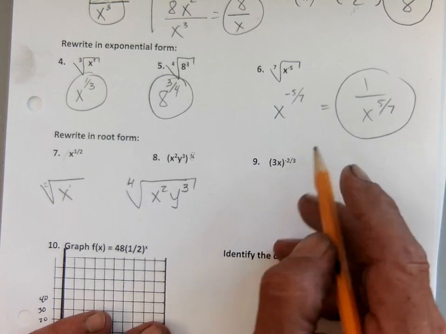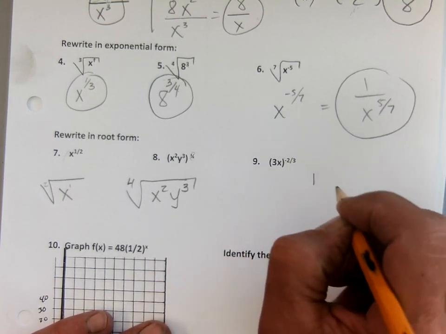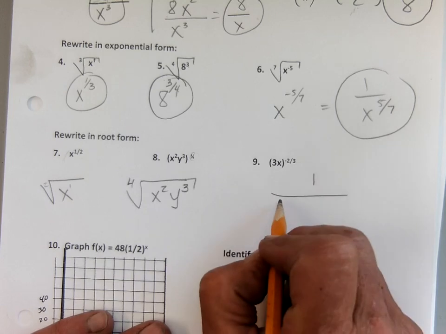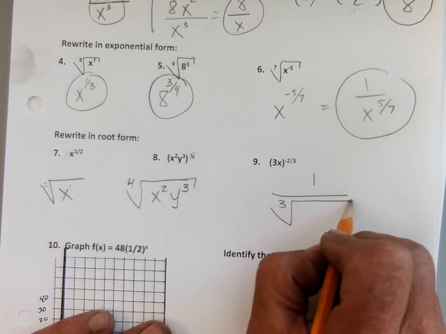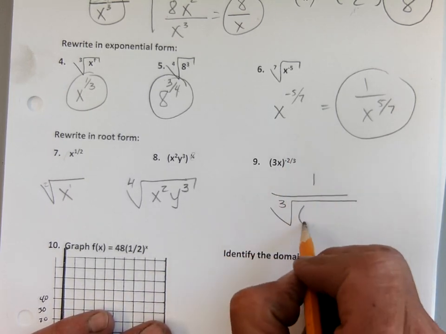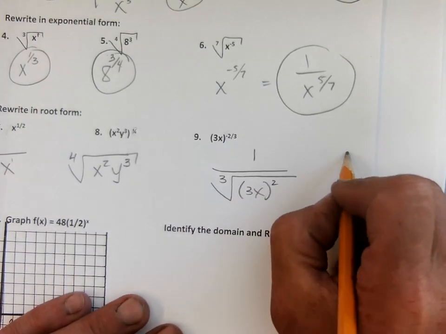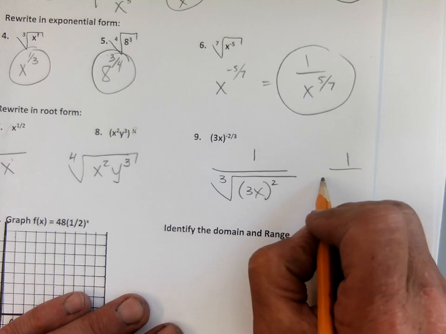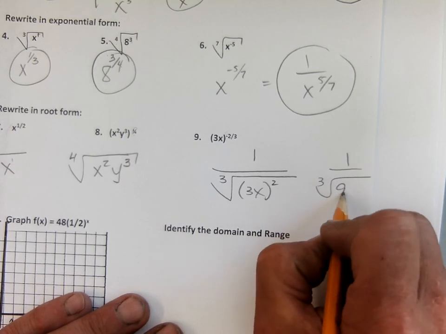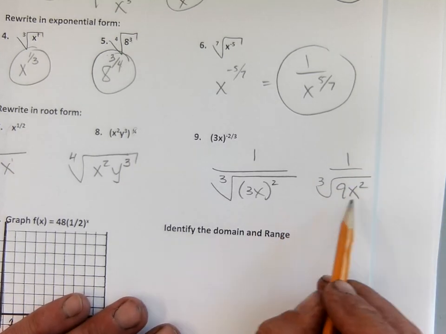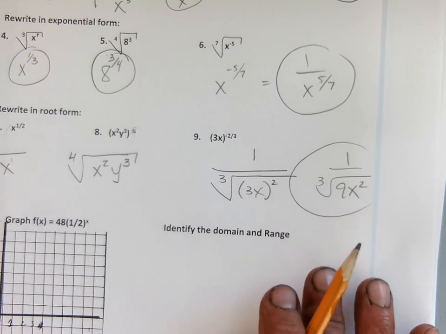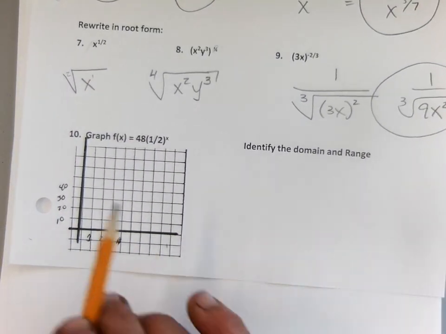Okay, negative exponent, and I'm going to go 1 over, and I'm going to make a cube root, and I'm going to make it a 3x squared, okay? Or 3x squared is a 9x squared, cube root of 9x squared. Better answer, but I would take this answer, okay? Better answer.